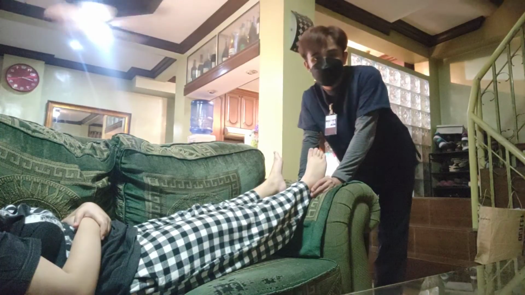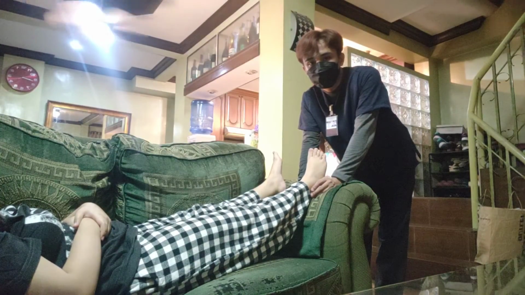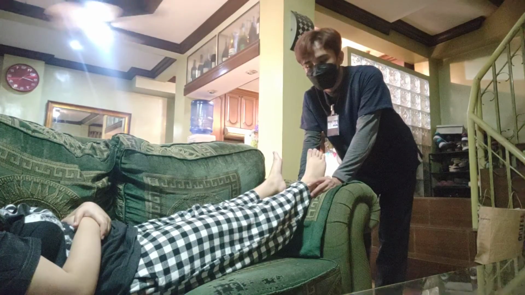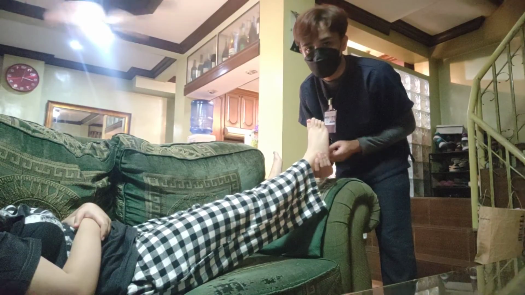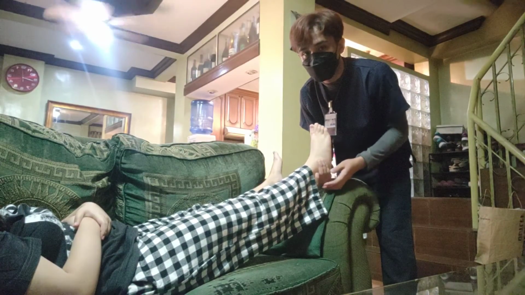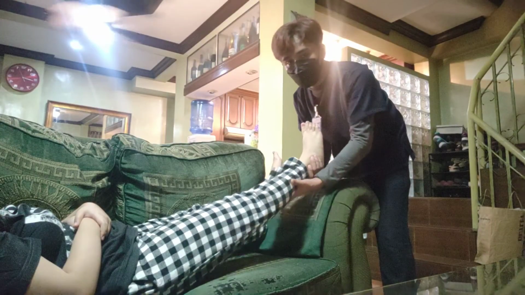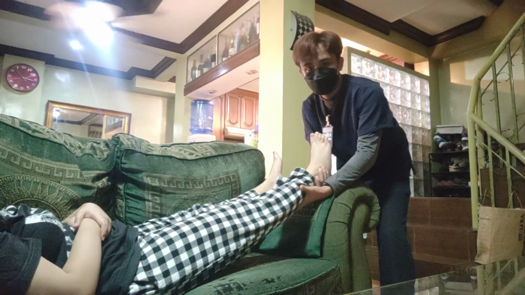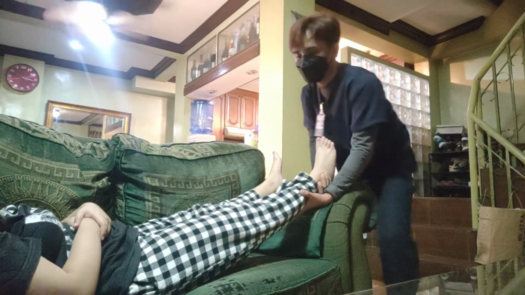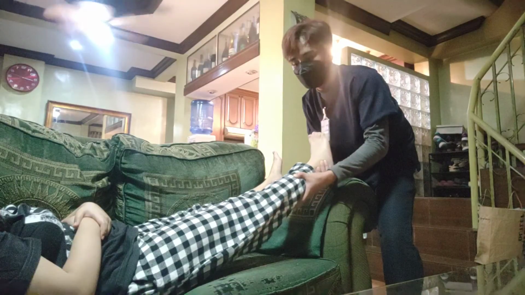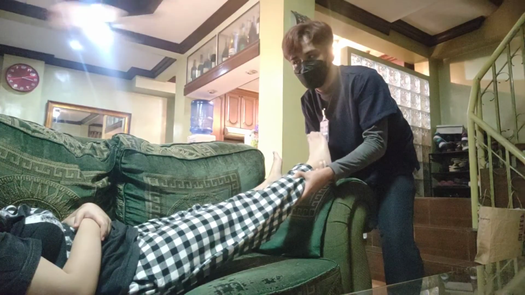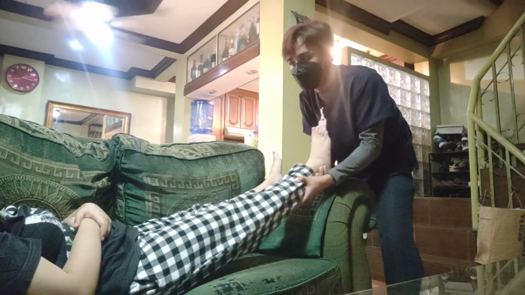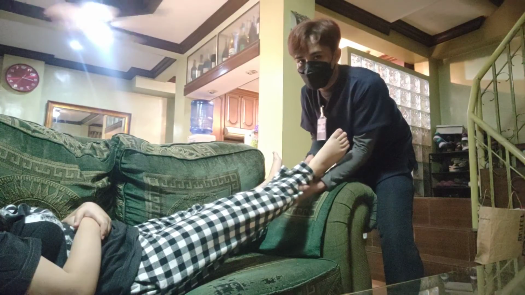Alright. So the next exercise that we will be doing is internal rotation and external rotation. So we can do it like this. Still the same. We can hold the back or the calcaneus of the patient, superior to the calcaneus or in the Achilles tendon of the patient. Then give support in her lower leg. Then after that, we are going to internal rotation, external rotation, internal rotation, then external rotation. Ma'am, do you feel any discomfort? No. Alright, so we can do it like this.